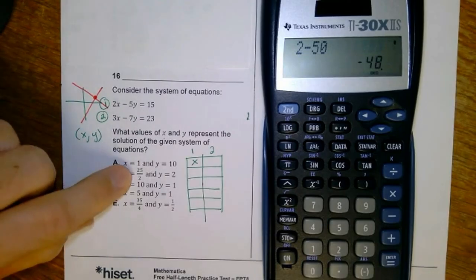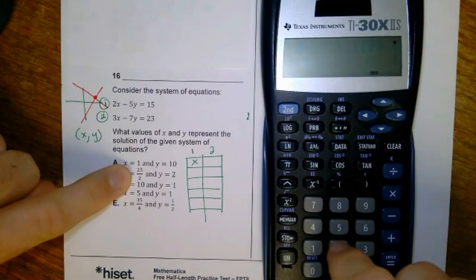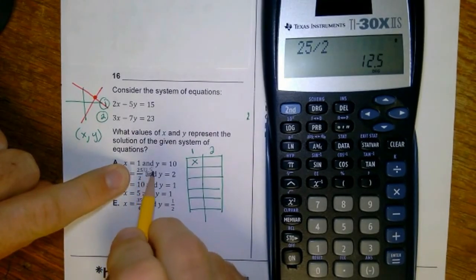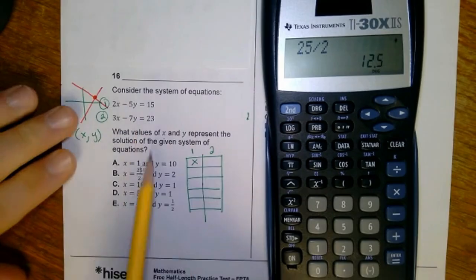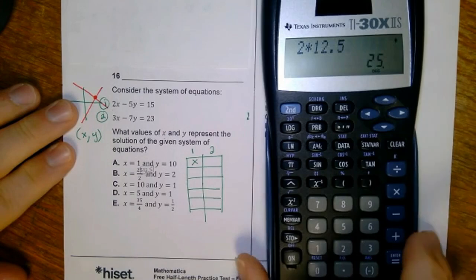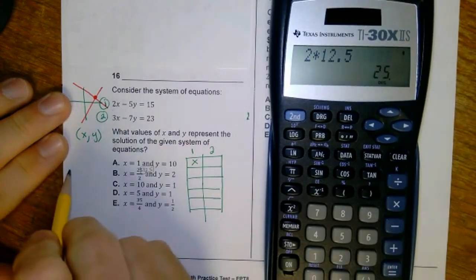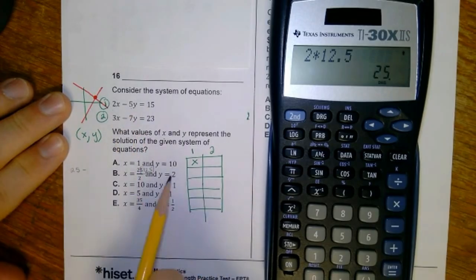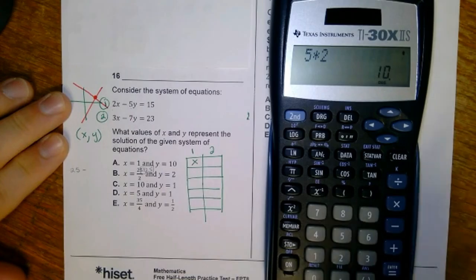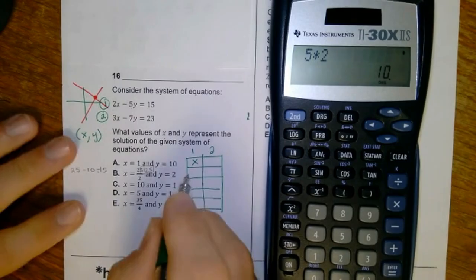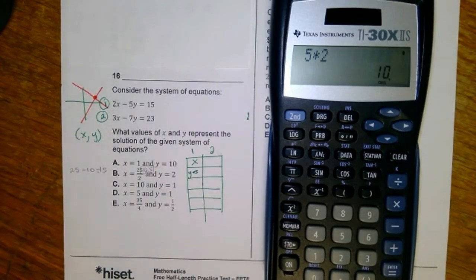When we look at the second choice, we see 25 over 2. They want to scare you on that. That means 25 divided by 2, which is 12.5. I'm okay with 12.5. That means x is 2 times 12.5, that's 25. Then we minus 5 times 2, and 5 times 2 is 10. 25 minus 10, that's 15. I'm going to say yes. I know it works there.